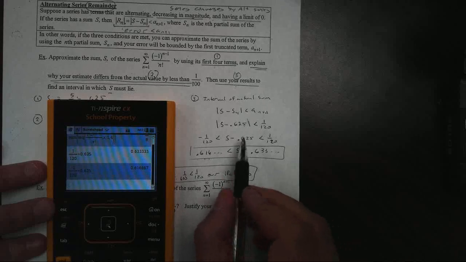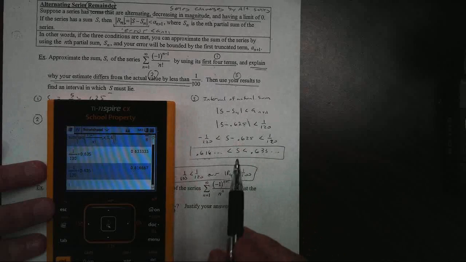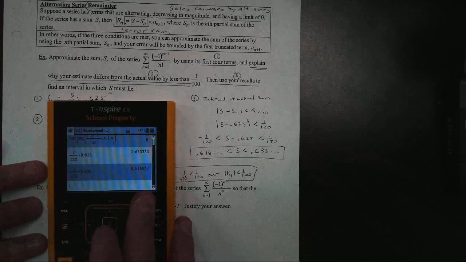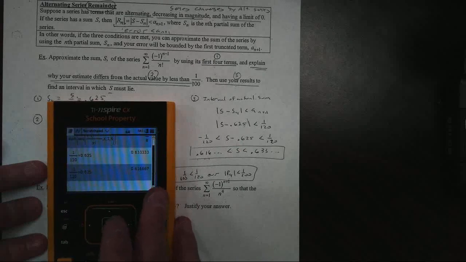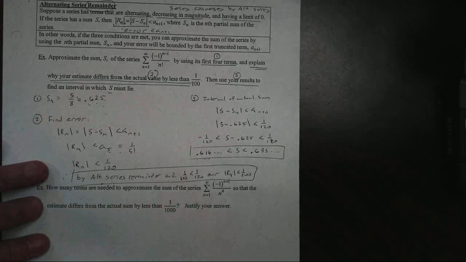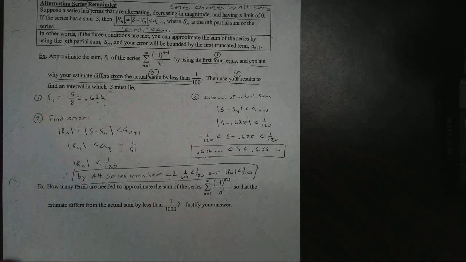So it's pretty accurate. We only have 4 terms, but look how close we are to the actual answer. About less than 2 hundredths of a decimal off. Very easy to do. Alright.